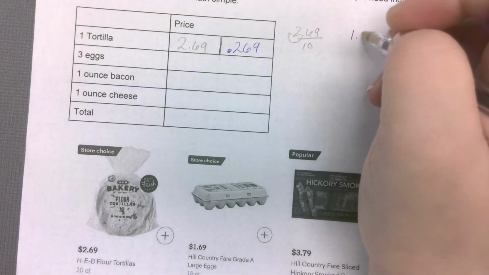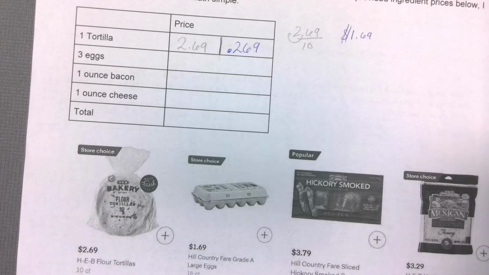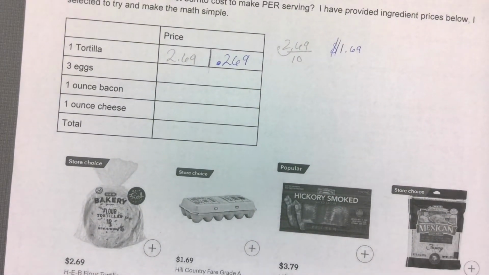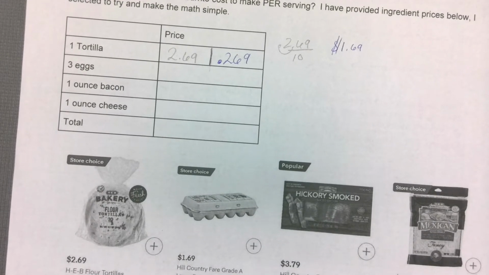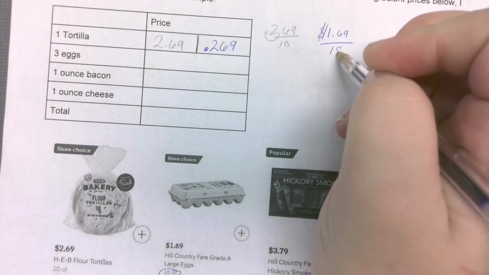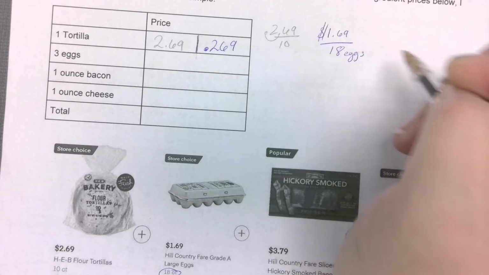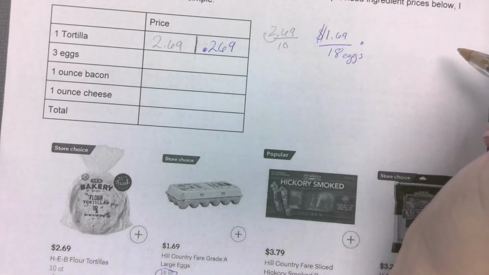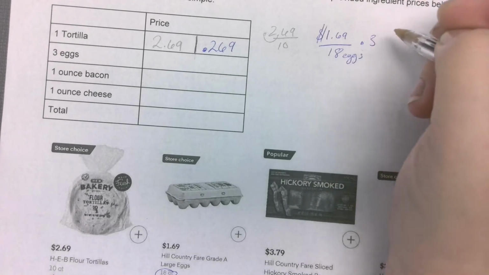What am I going to do with that 169? Am I going to multiply by 3, divide by 3, add 3? What am I doing? Divide by. Well, how many eggs come in a carton? 18. So I would divide by 18. And then how many eggs am I going to get? How many eggs do I need? What does it say? 3. So I just times it by 3.